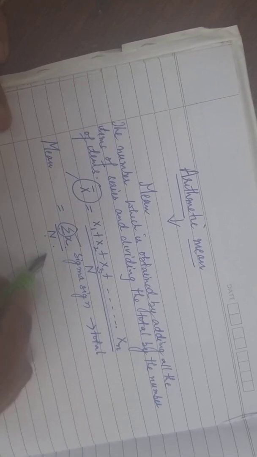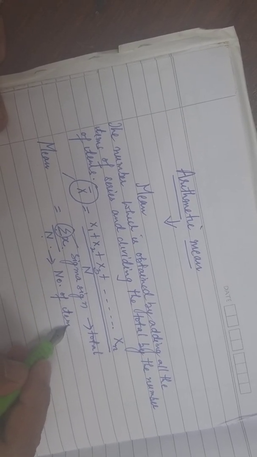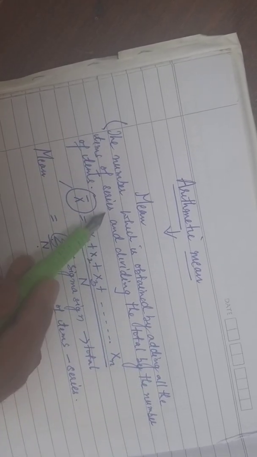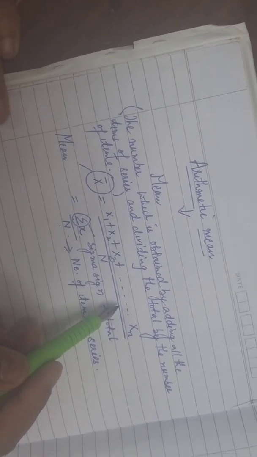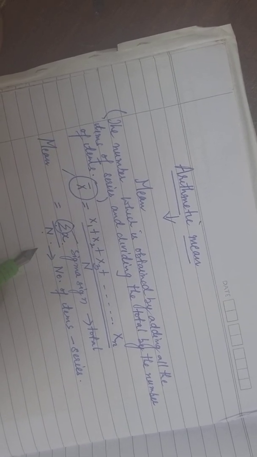Now what is this n? N is the number of items in a series. This also I will show you later. Is that clear? So whatever is given here in the meaning, it is also given in this formula. Later you will understand what this is when we go forward. So this is about the meaning of mean.